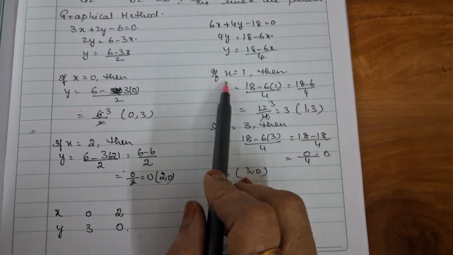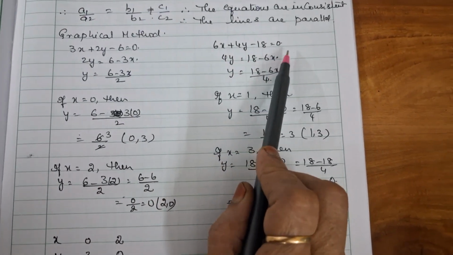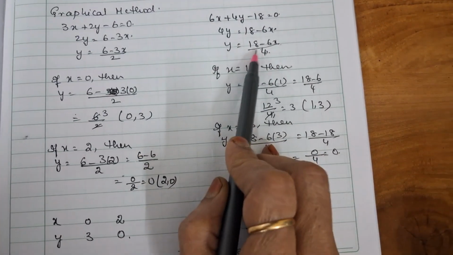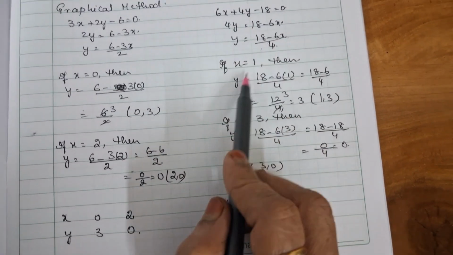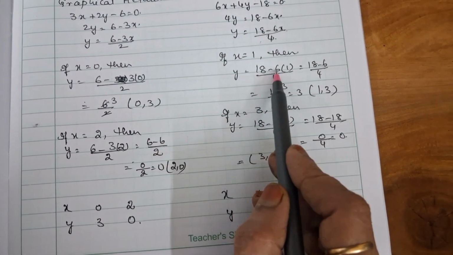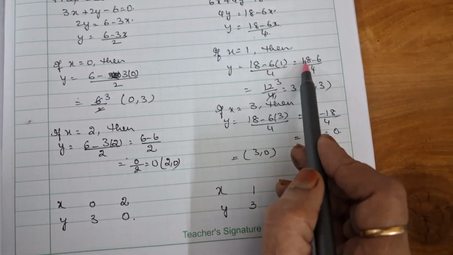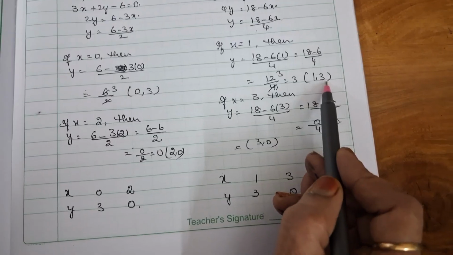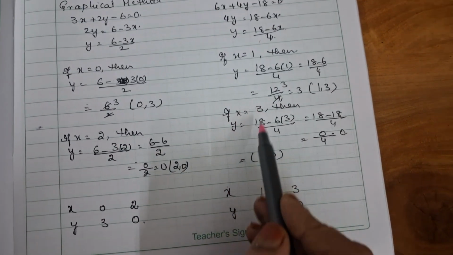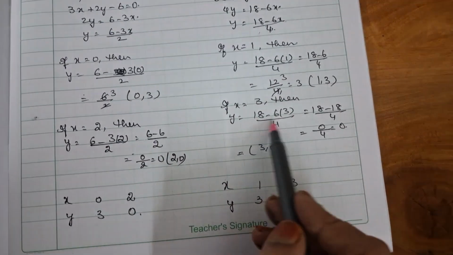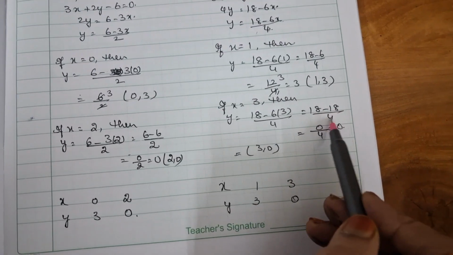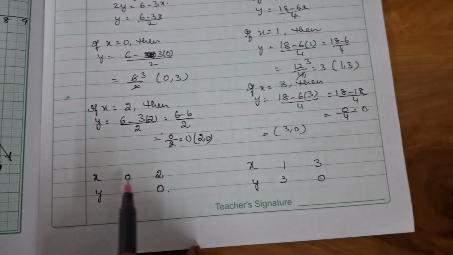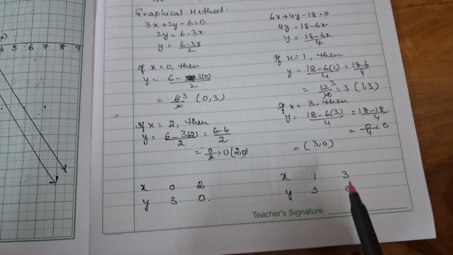Now here 6x plus 4y minus 18 is equal to 0. 4y is 18 minus 6x. y is (18 minus 6x) by 4. So if x is 1, y is (18 minus 6 into 1) by 4, (18 minus 6) by 4, 12 by 4, that is 3. 1 comma 3. If x is 3, then (18 minus 6 into 3) by 4, (18 minus 18) by 4, 0 by 4, that is 0. 3 comma 0. So 1 comma 3, 3 comma 0.